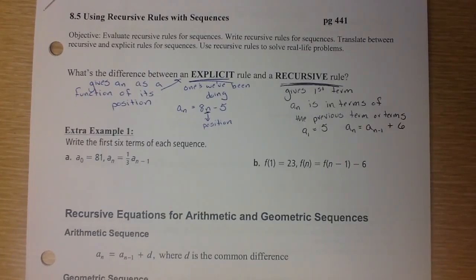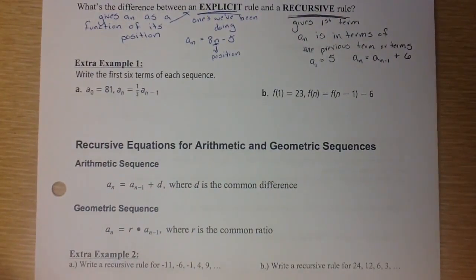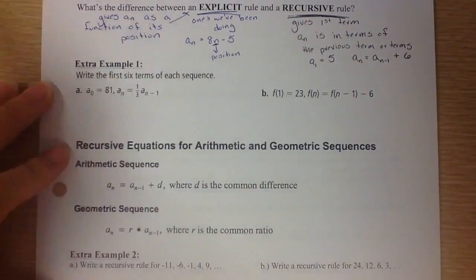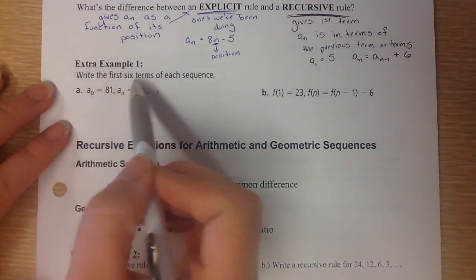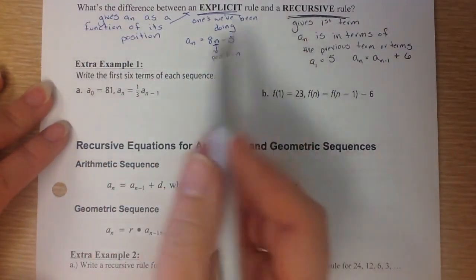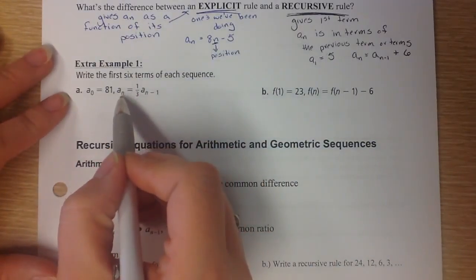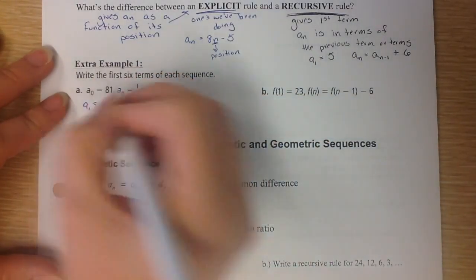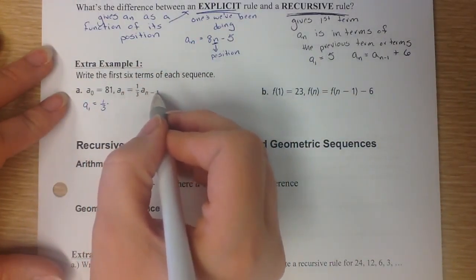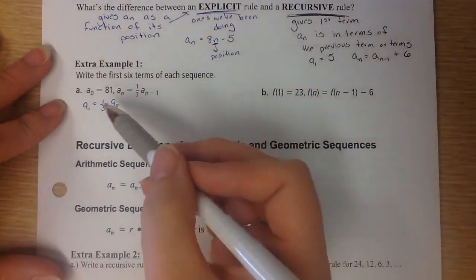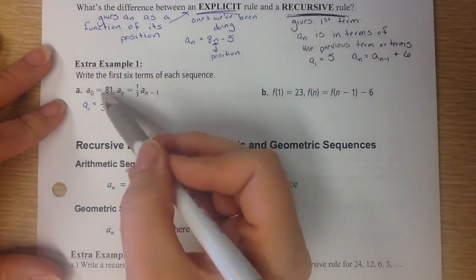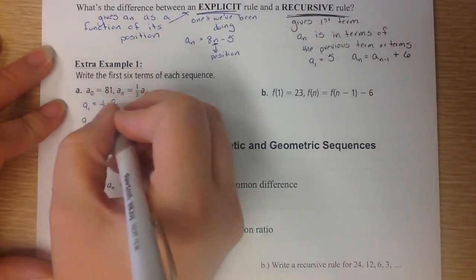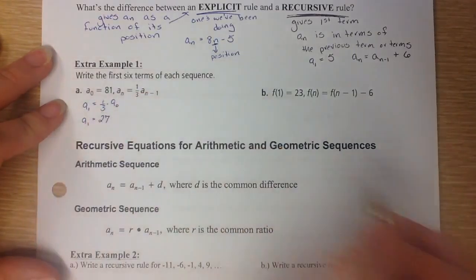So if I want to write the first 6 terms of each sequence, they give me the 0th term, so I haven't even started yet. We've got the 0th term, the one way out in front. We want to write the first 6 terms, so 1 through 6. To find my first term, I need to take 1/3 times a sub 0, so 1/3 times 81. My first term then is 27.